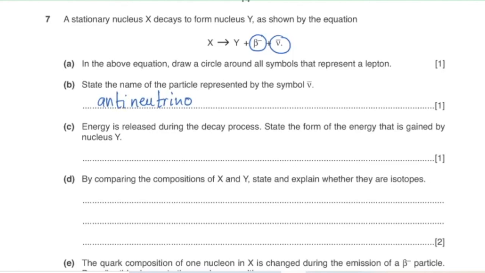Part C. Energy is released during the decay process. State the form of the energy that is gained by nucleus Y. So it's kinetic energy.